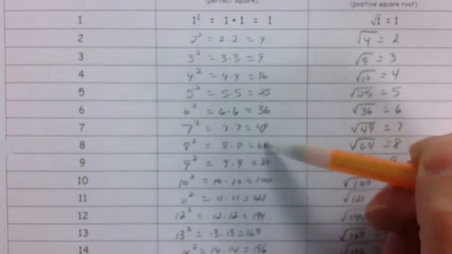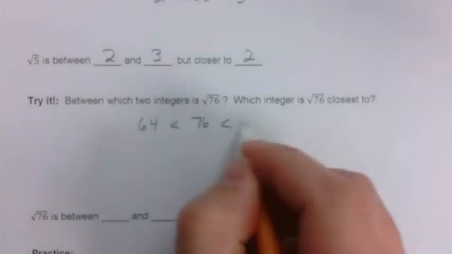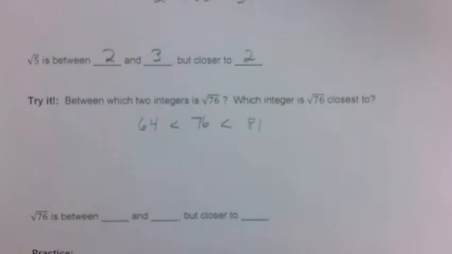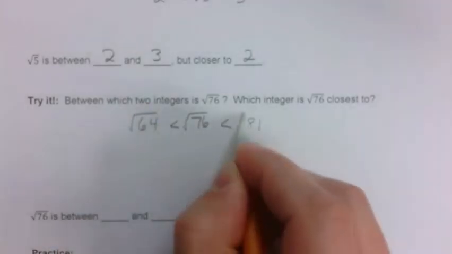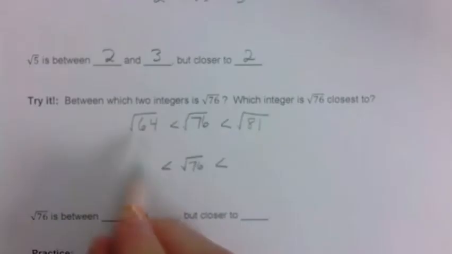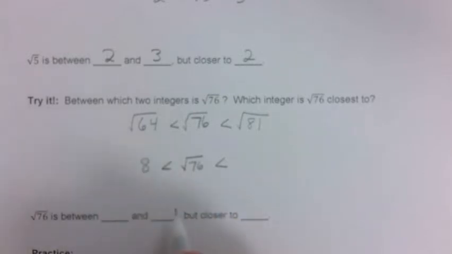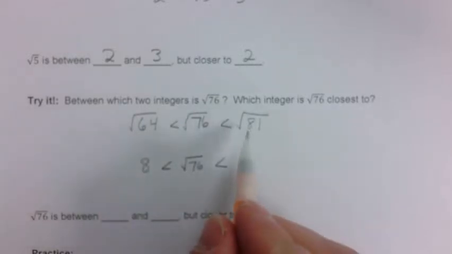These two numbers are perfect squares. 8 times 8 is 64, 9 times 9 is 81. 76 is between 64 and 81. So 64 is less than 76, and 76 is less than 81. Now, if I took the square root of 76, I would have to take the square root of the other two numbers. So the square root of 76 is between the square root of 64, which is 8, because 8 times 8 is 64, and the square root of 81, which is 9, because 9 times 9 is 81.